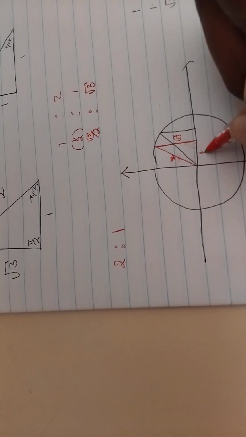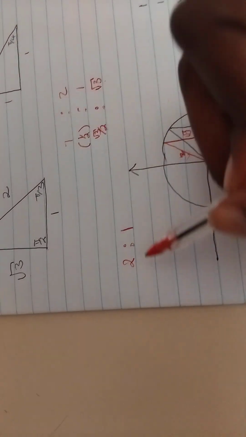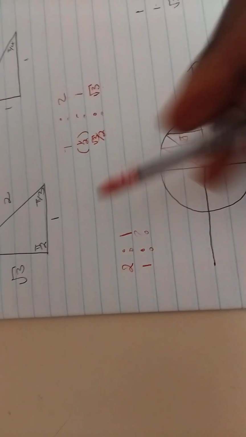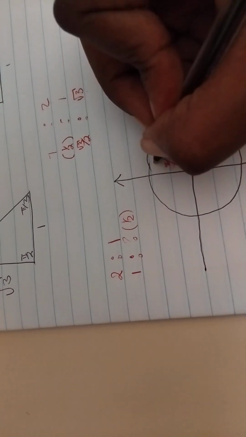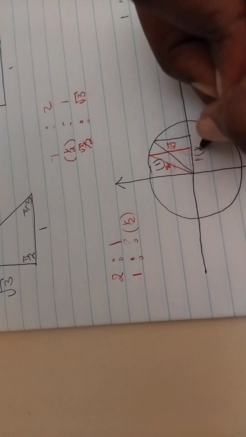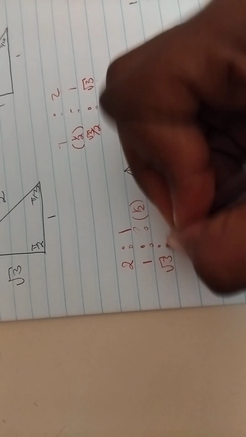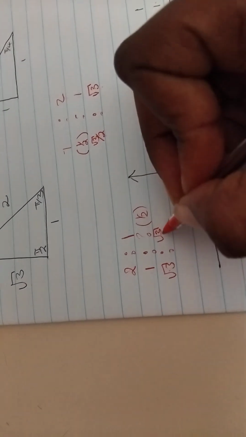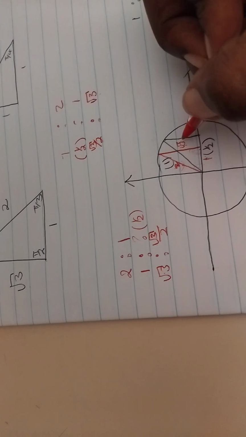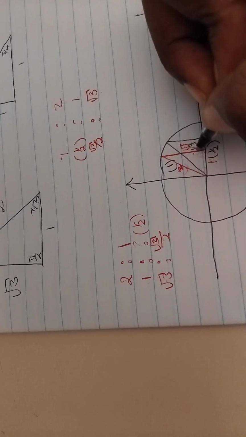Now we want to know what the 1 becomes. All right, so 2 is 1, so what is the other 1? 1 times 1 divided by 2 is a half. So here we have a half. However, we have the square root 3, so what do we have in a unit circle, right? It's this times this divided by this, we have square root 3 over 2. This is the actual length inside the unit circle, square root 3 over 2.